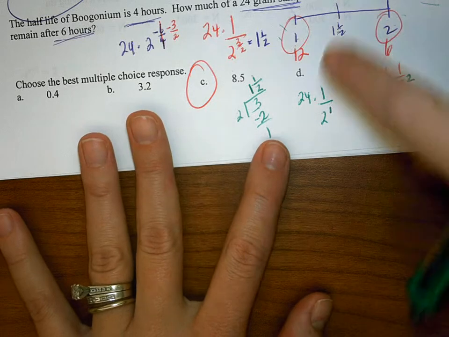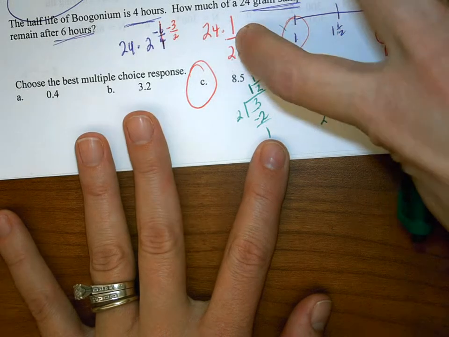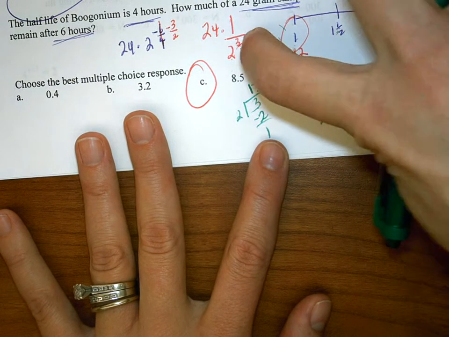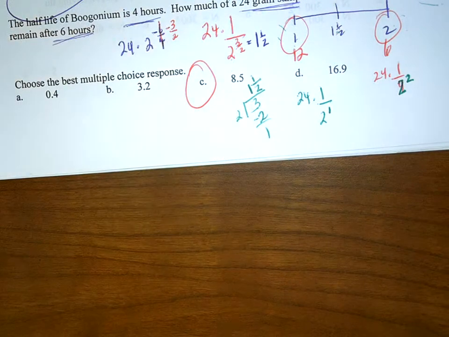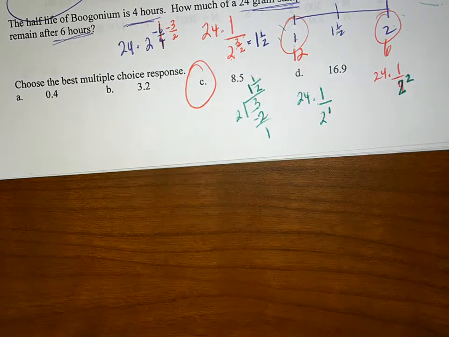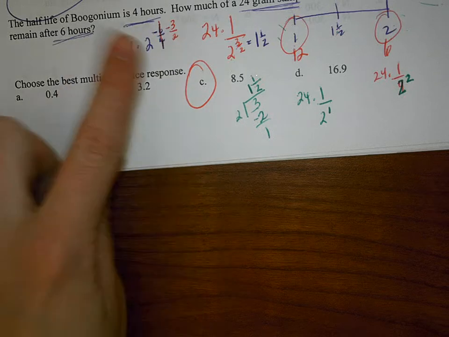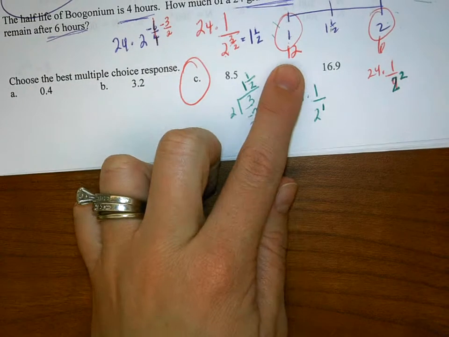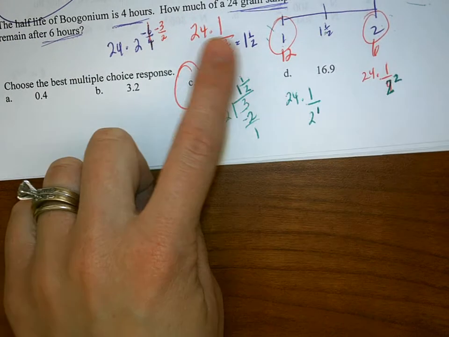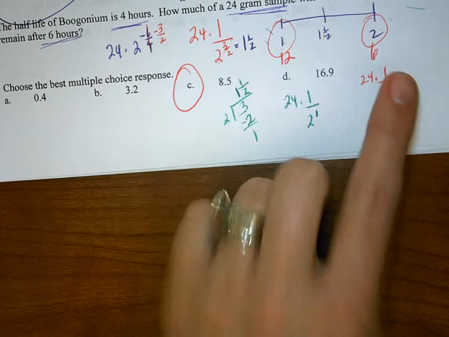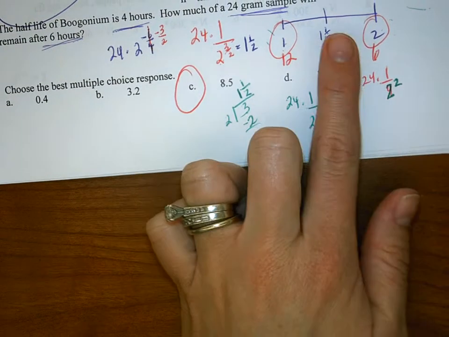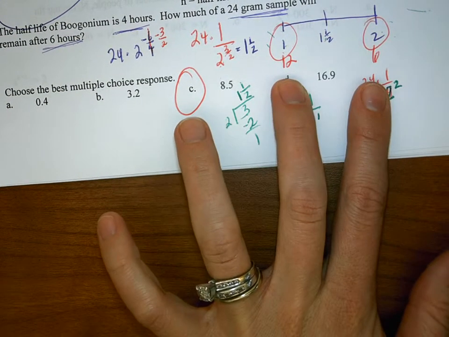So I found the answer if this number had been 1, and if this number had been 2, and that gives me an idea of what the in-between value would be. If I plug in 1, I got 12. If I plugged in 2 for my exponent, I got 6. So I know that the exponent of 1.5 is in between 12 and 6.